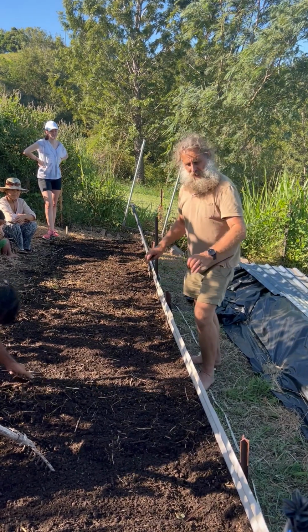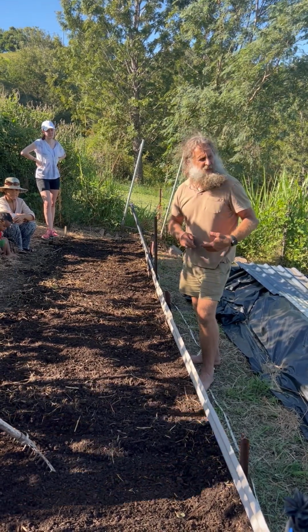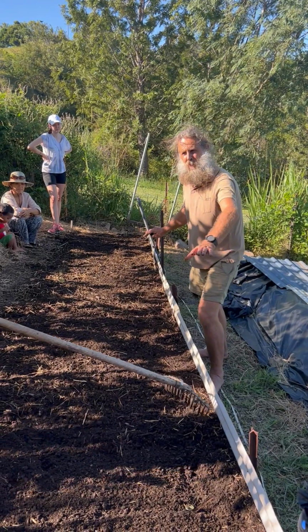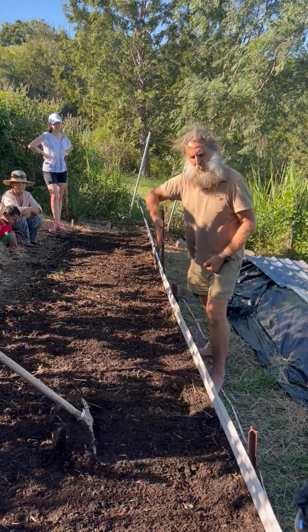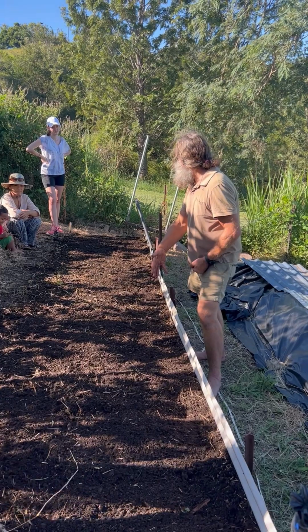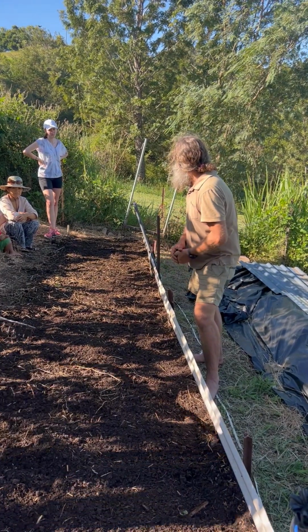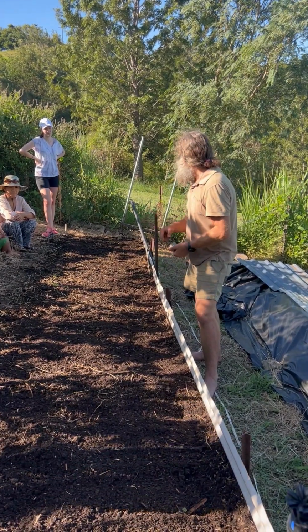We're going to put a garlic crop in here. As soon as we harvest the garlic crop, we're going to put in a green manure cover crop, which is a hardy plant that will punch down and penetrate a bit more into the clay and generate a bit more living microbes in the soil.